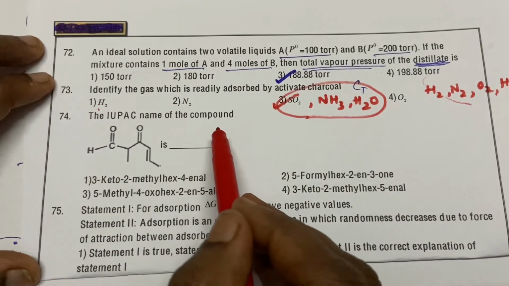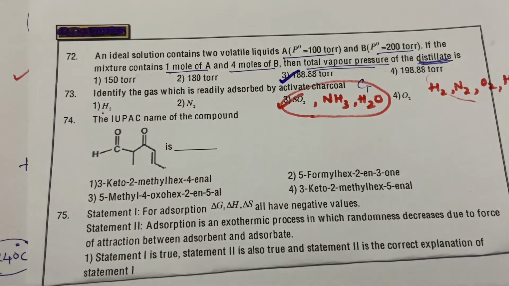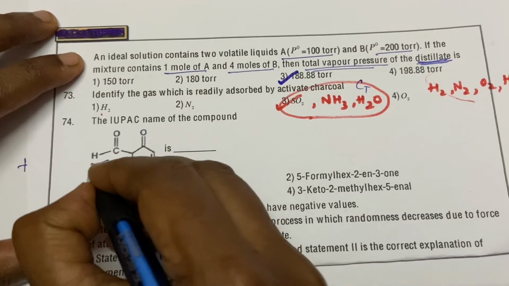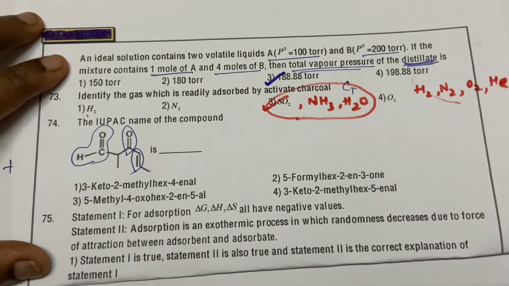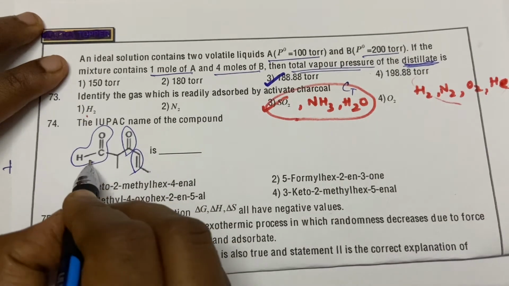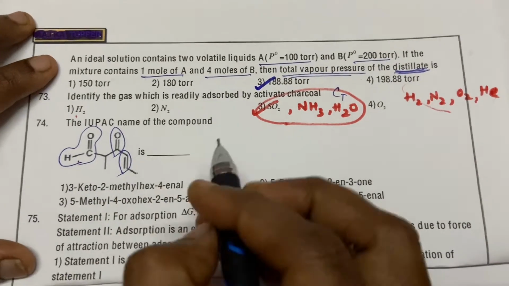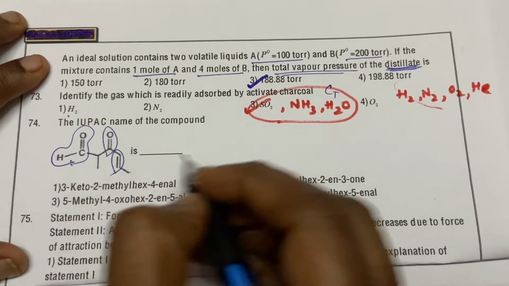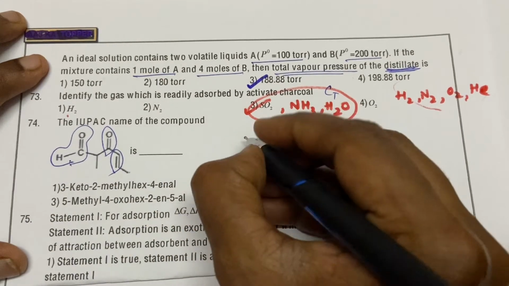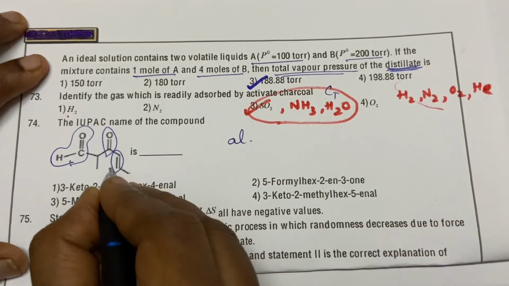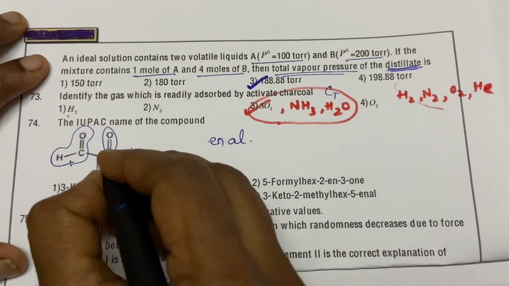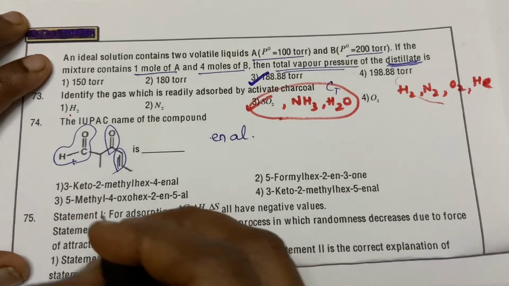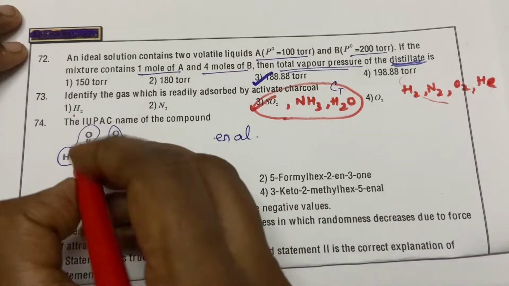Next, the IUPAC name of the compound. You see how many functional groups there are. There is an aldehyde group, a keto group, and an alkene group. Which one takes higher priority? It is that aldehyde group. So what is the suffix name? It is al. Since there is a double bond, it is enal. From where do I have to give the numbers? I have to give priority to the aldehyde.